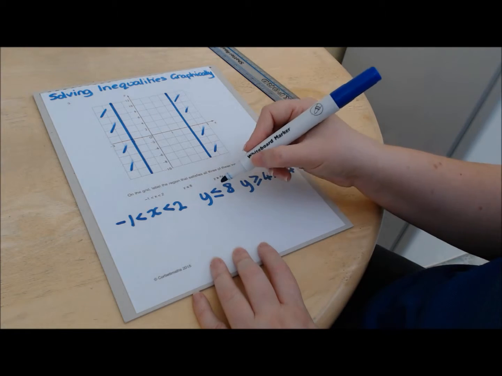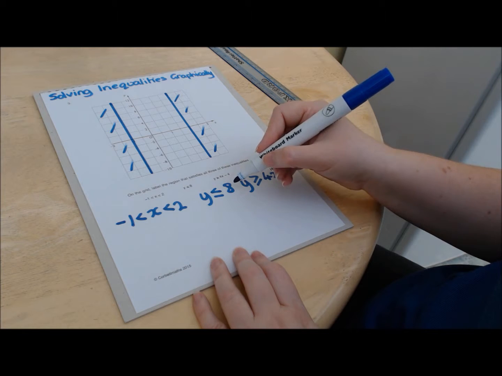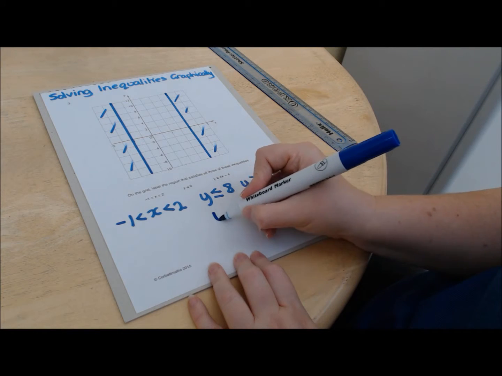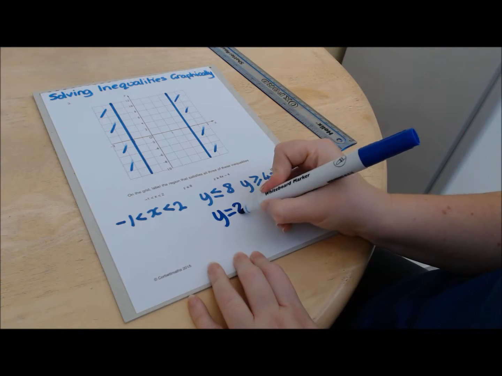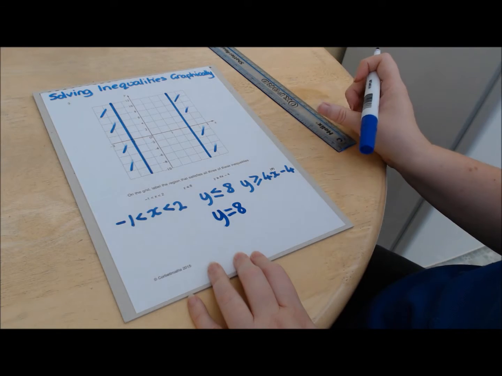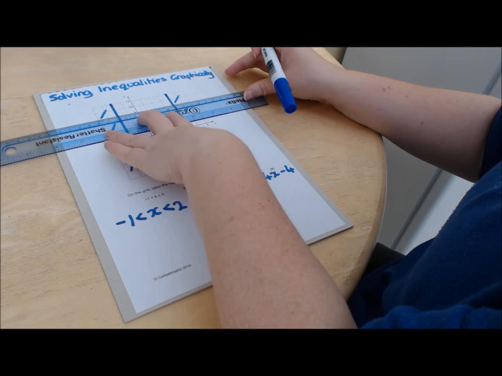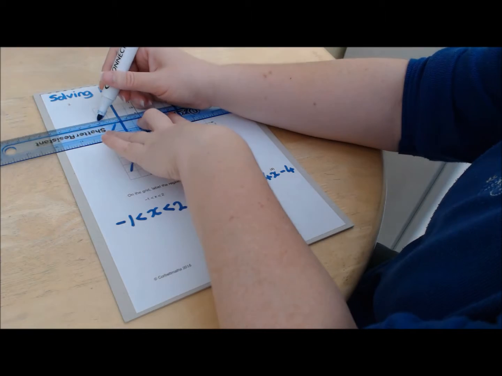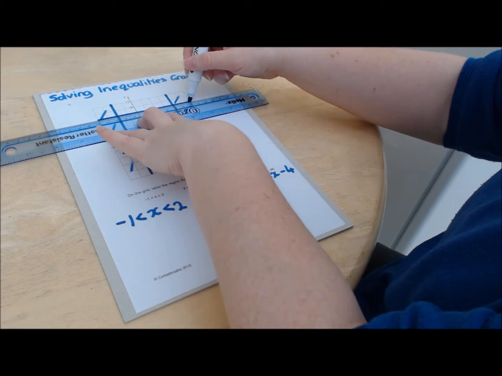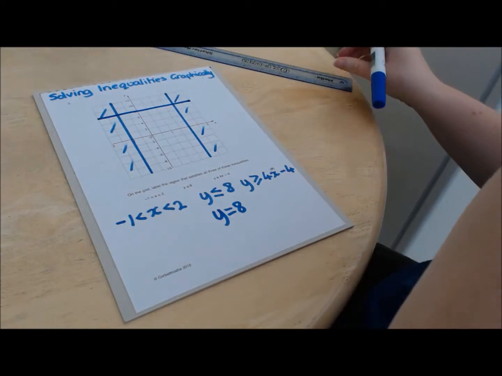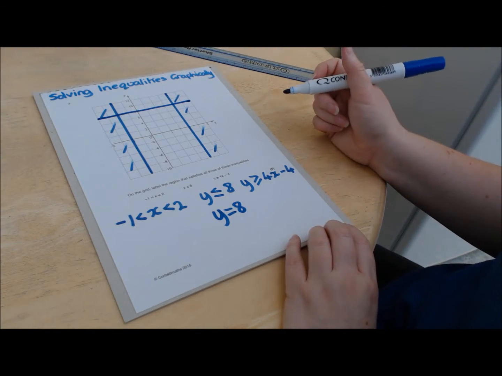So we've got y is less than or equal to 8. Here we're going to see the line as y equals 8. So where does y equal 8? y equals 8 up here. So I'll draw that line in. Typically draw the lines all the way across your diagram, your graph.